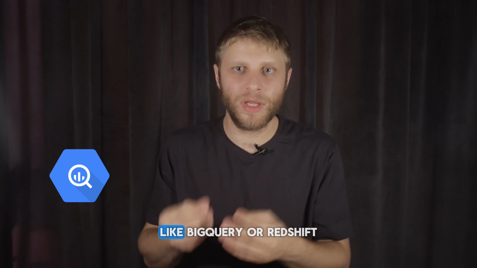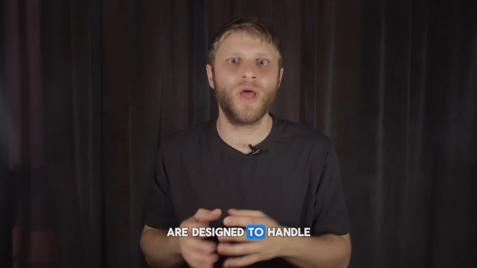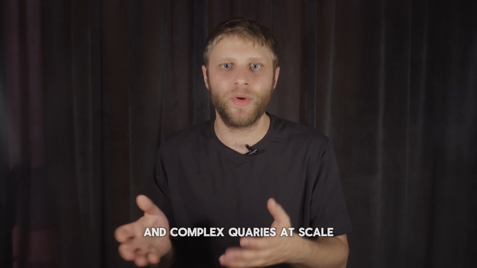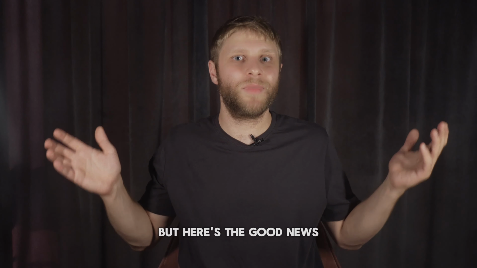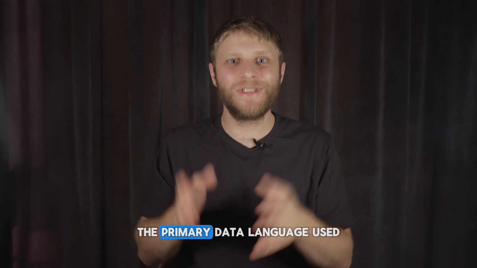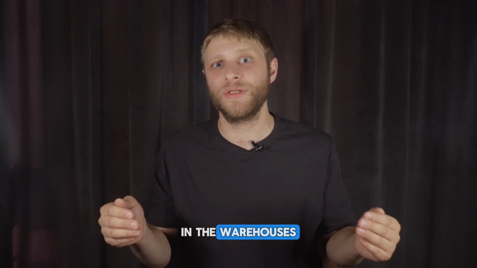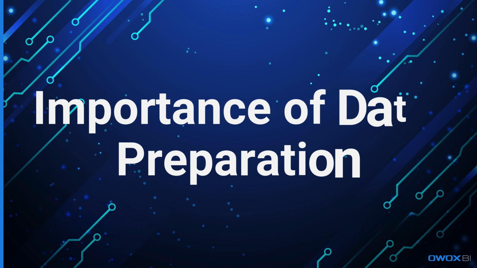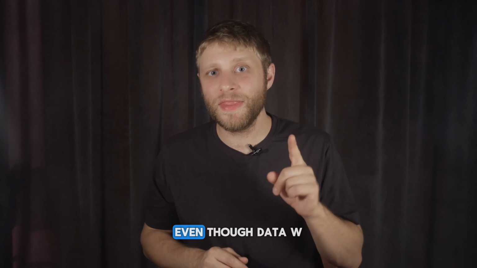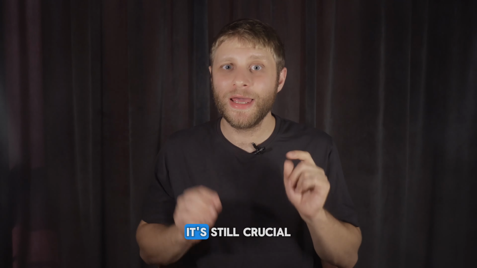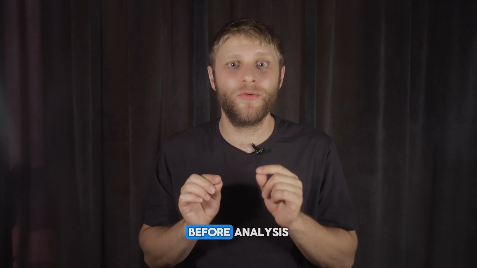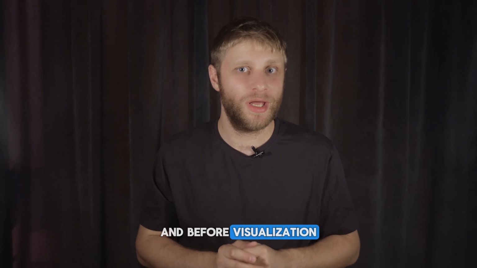Data warehouses like BigQuery or Redshift are designed to handle massive datasets and complex queries at scale. But here's the good news. SQL is still the primary data language used for data preparation tasks in the warehouses. But here is a hint. Even though data warehouses are powerful, it's still crucial to prepare your data before analysis and before visualization.